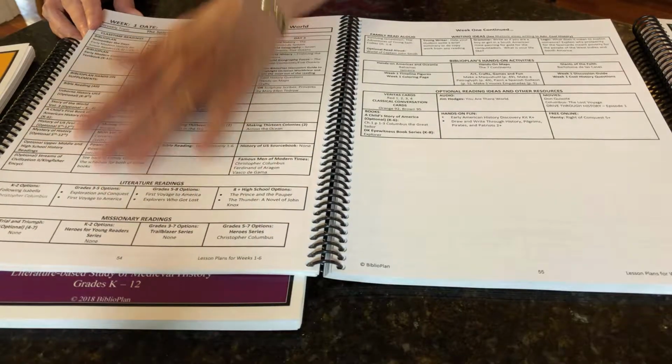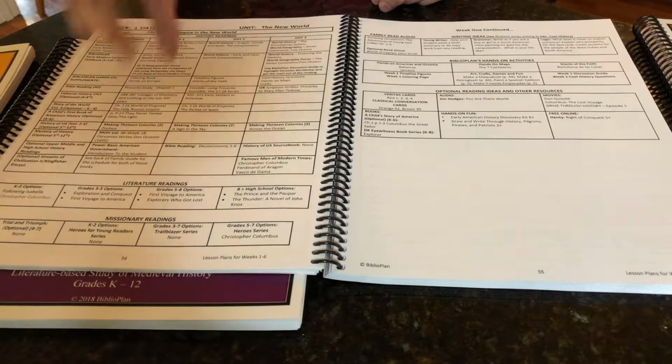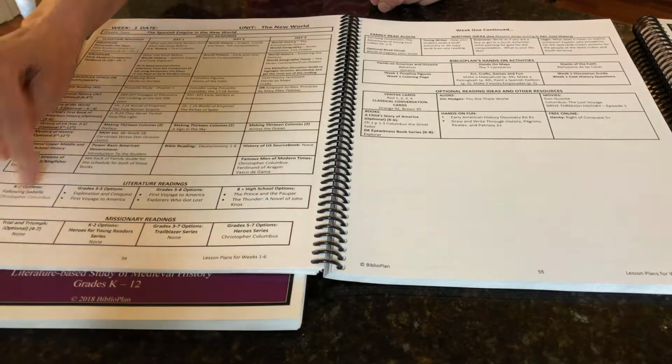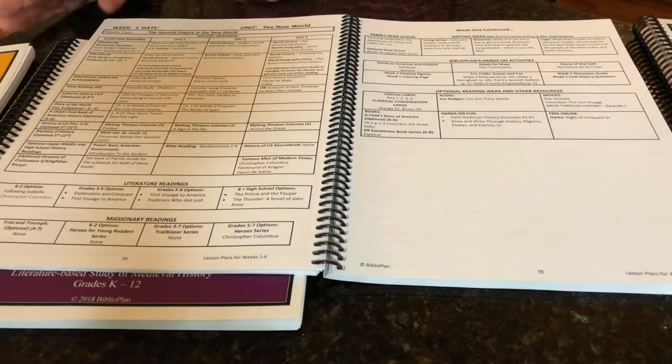That's your history, that's your literature. History is 3 days a week, and literature, you're not reading at the same time as all of this. You're doing that at a different time during the day as the children take their books and read them.